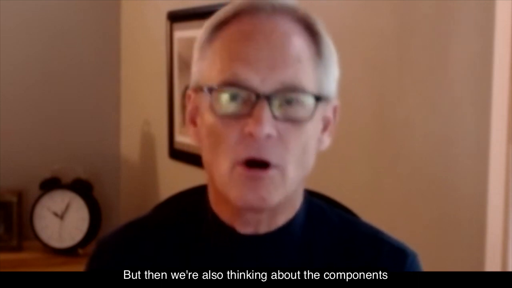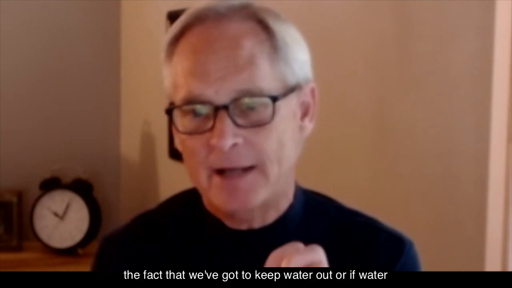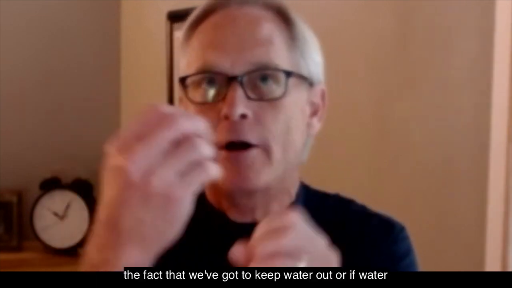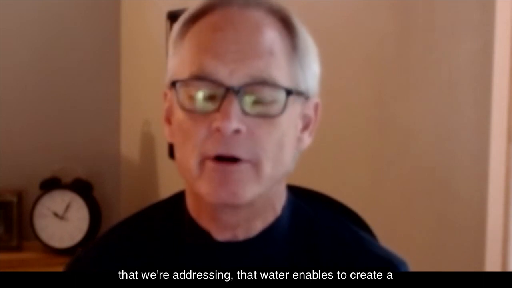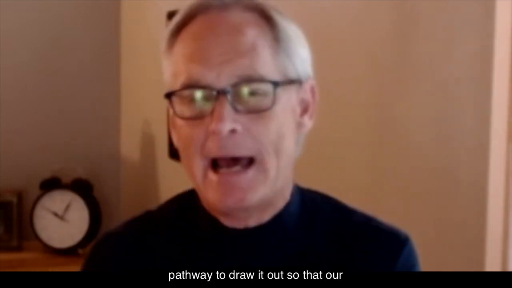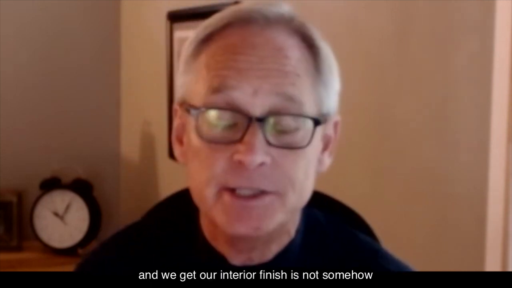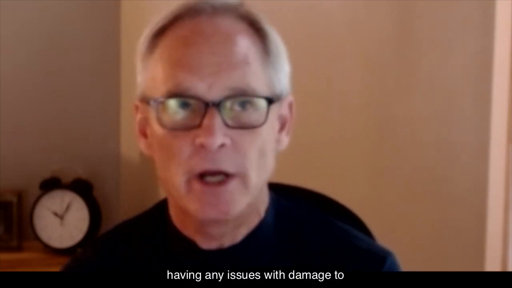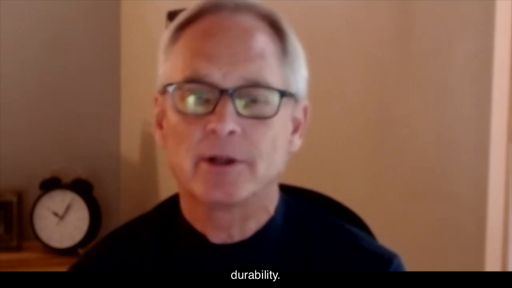But we're also thinking about the components within the wall assembly, and addressing the fact that we've got to keep water out, or if water is able to get behind part of that assembly or some layers of that assembly, that we're able to create a pathway to draw it out so that our structural wall system and our exterior cladding and even our interior finish is not having any issues with damage to water entry. So it's really 2 things. It comes down to energy efficiency and also durability.